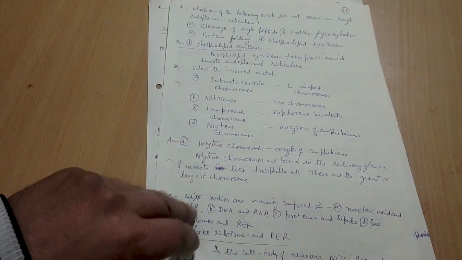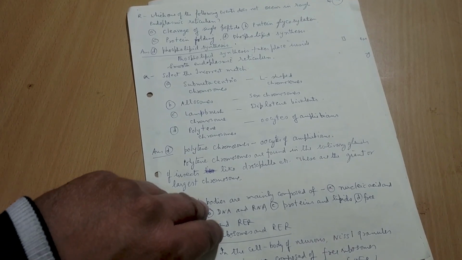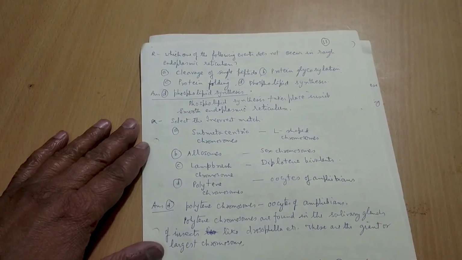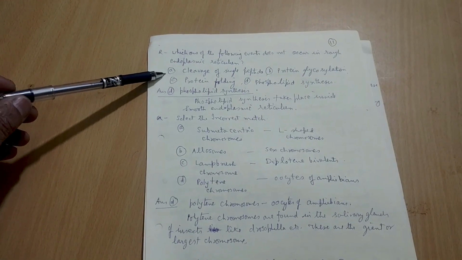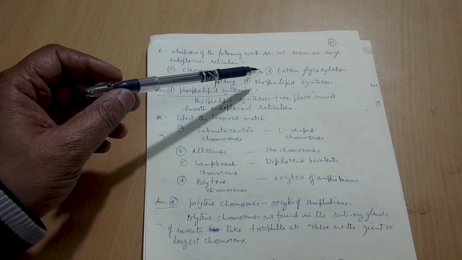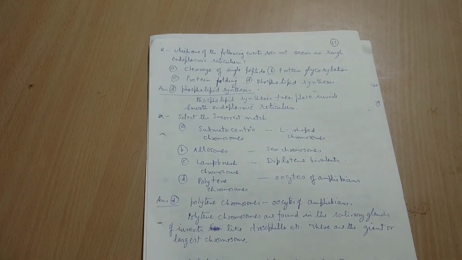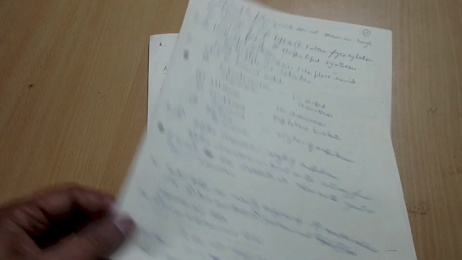Which one of the following events does not occur in the rough endoplasmic reticulum? They have given A, cleavage of the signal peptide; B, protein glycosylation; protein folding; and phospholipid synthesis. This has already been done.